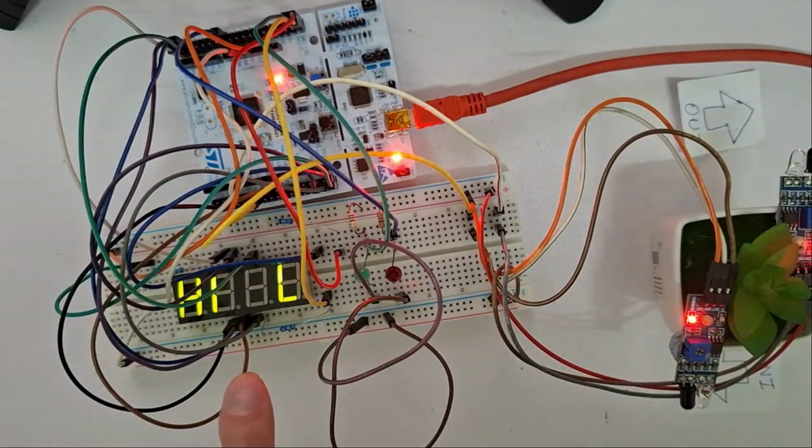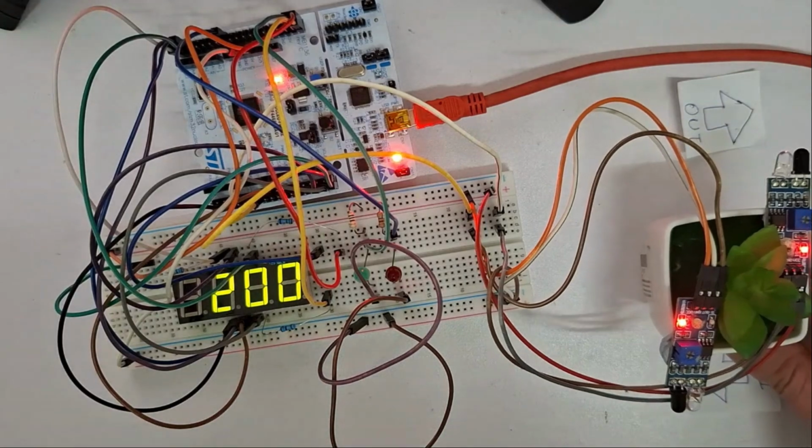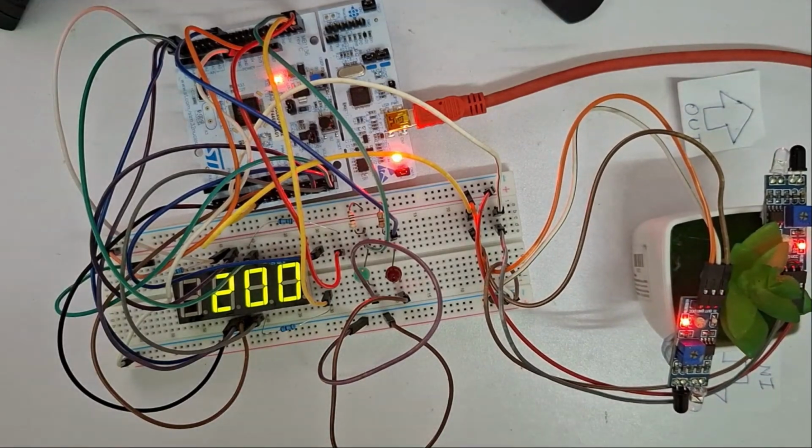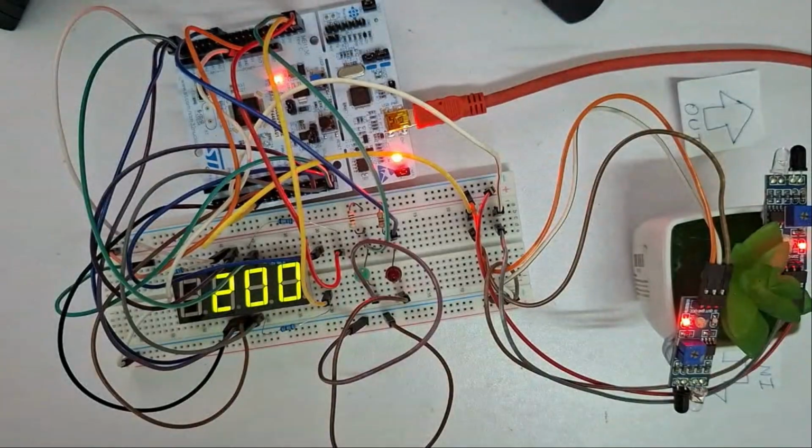So the display shows hi, and here is our initial parking space count, 200. I don't really have a model car with me, so I will be using some toy cars I have. So let's try it out.